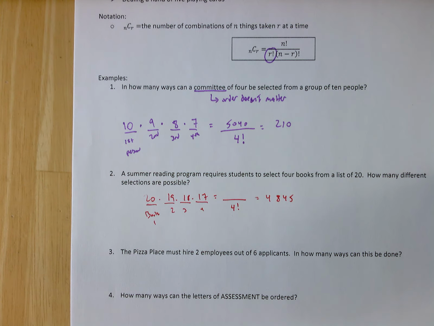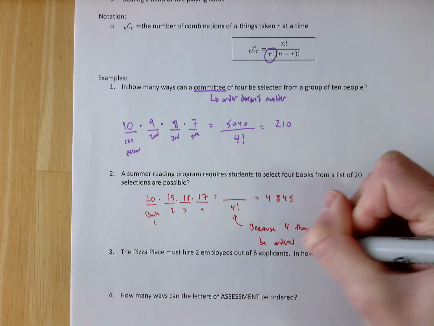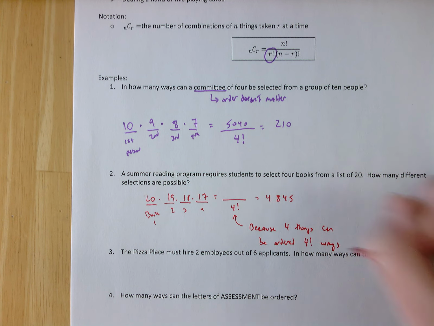Okay, so that is the number of different selections. And again, the reason why is that any 4 things can be ordered 4 factorial ways.